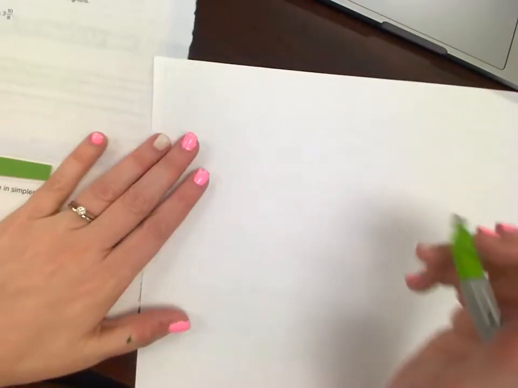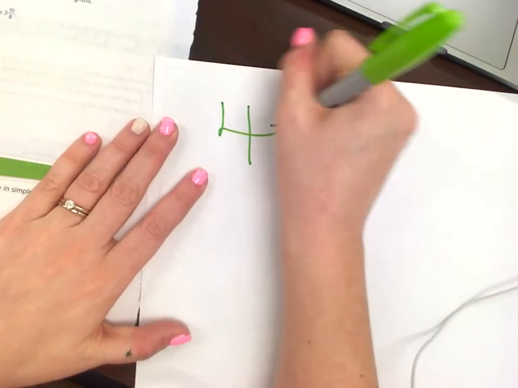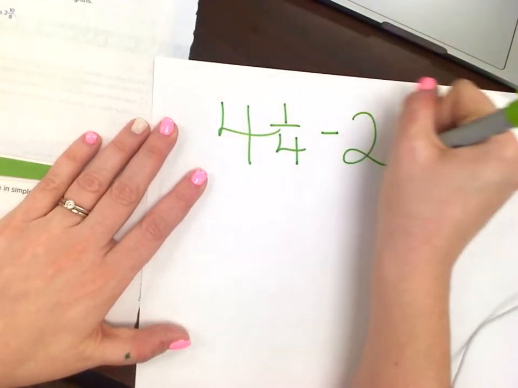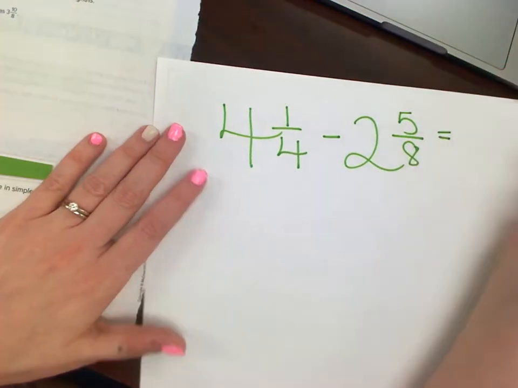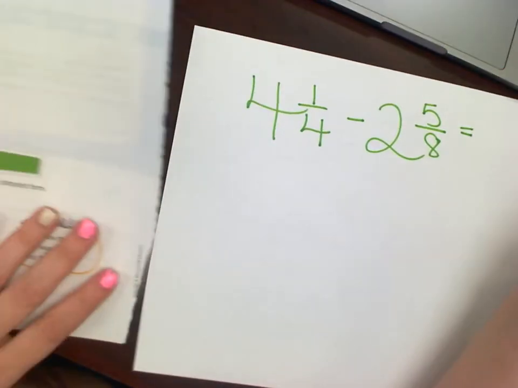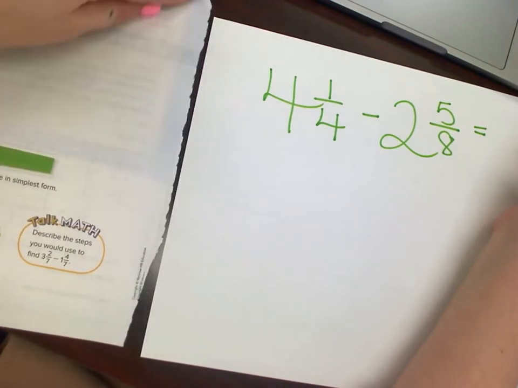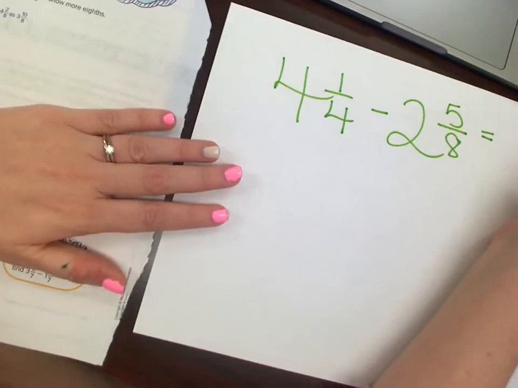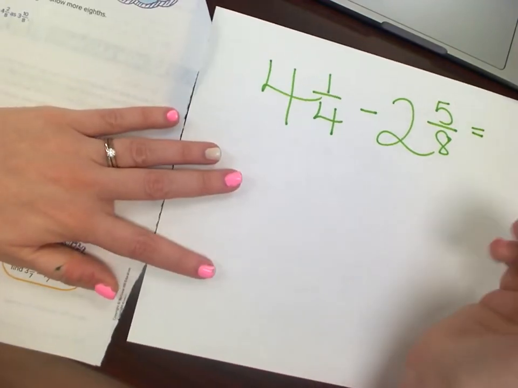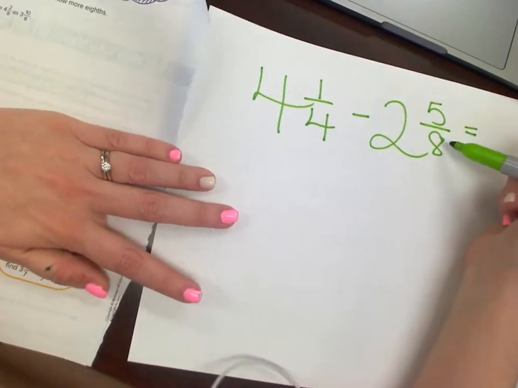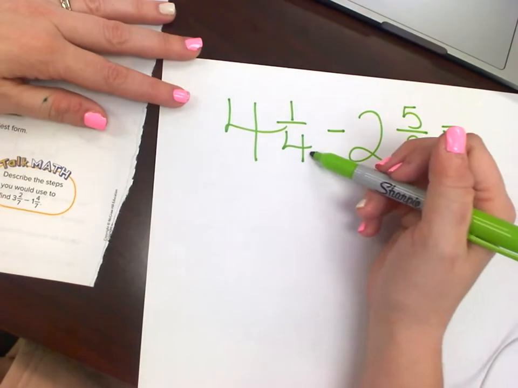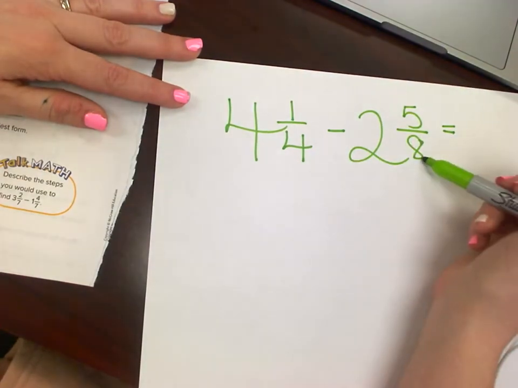In example 2, we have 4 1/4 minus 2 5/8. So in this case, we need to figure out how we can have a like denominator here. And I'm looking at this 8 because I know I can multiply 4 by something to get to 8.